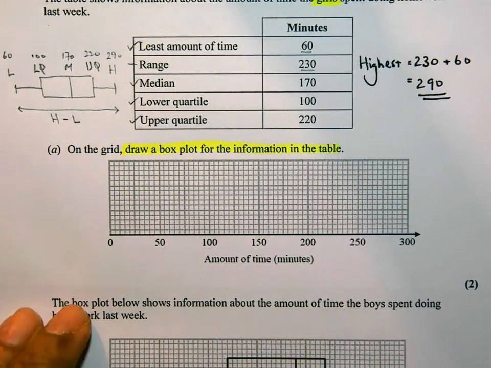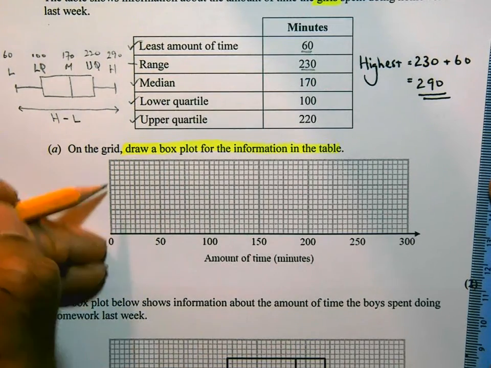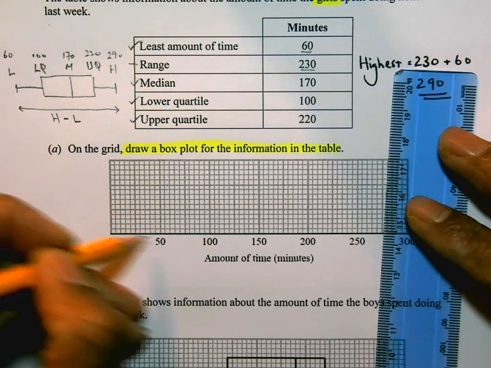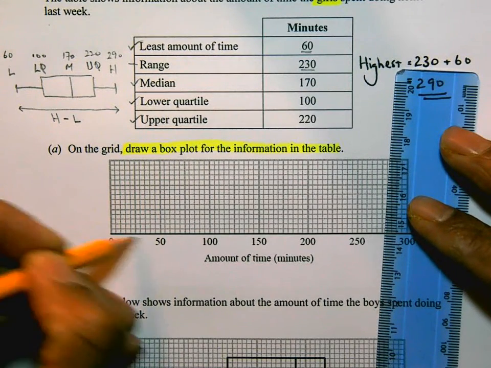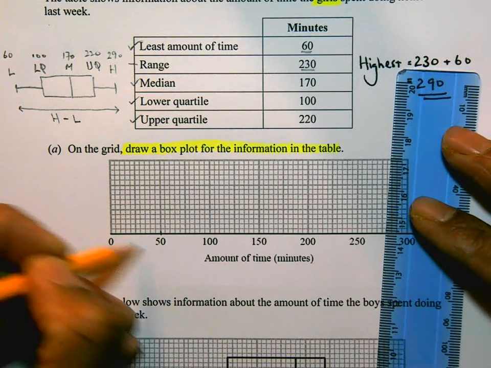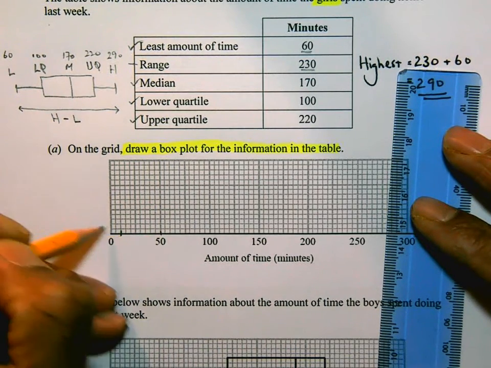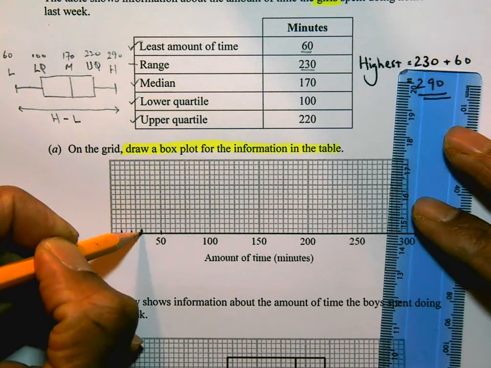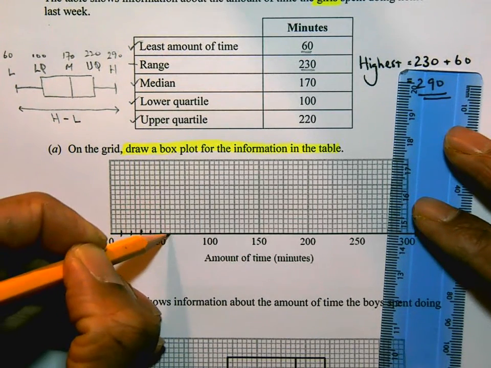So for the least value, the lowest value is 60. Read the scale really carefully. So I'm looking at this, and there are 10 tiny squares that take me up to 50. So every 2 stands for 10. So that's like 10, 20, 30, 40, 50. That's going to be 60. So I'm going to draw a line there.